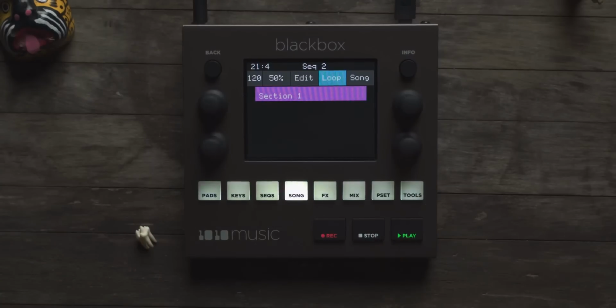The one thing that still makes absolutely no sense to me is the song mode. I've tried multiple times to understand this. There's been a couple updates. I haven't read the manual fully on how the song mode should work, but you would expect a song mode to be self-explanatory. In the case of this one, not so much.